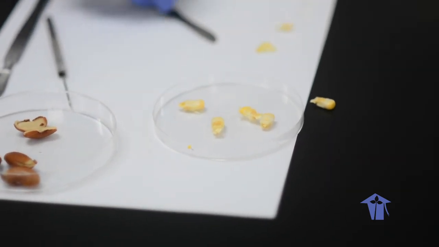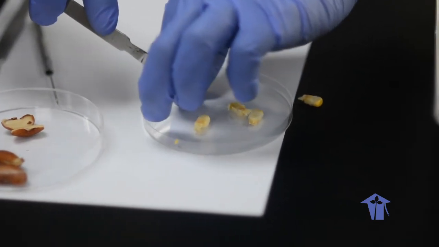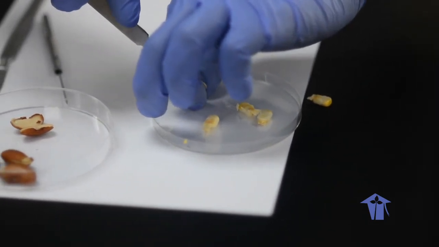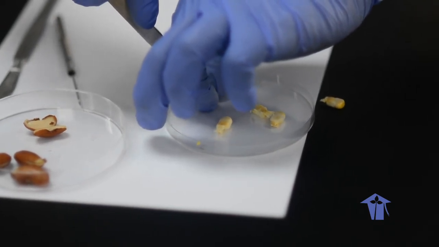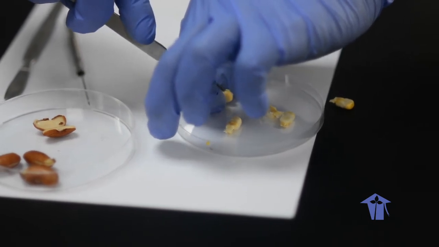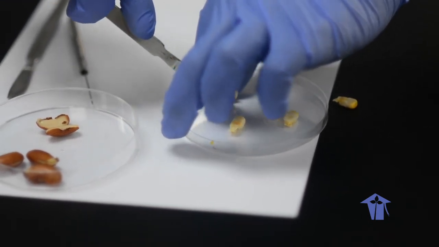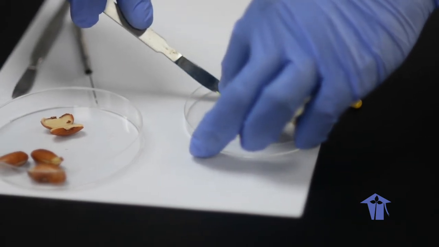You don't want it dried out because it's harder to dissect. But the other thing, you don't need to soak the corn. That's a difference. So again, sharp blade and a controlled cut longitudinally, right? Sharp.